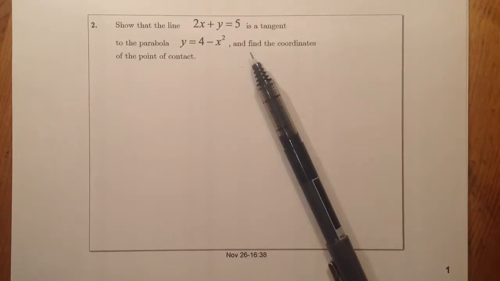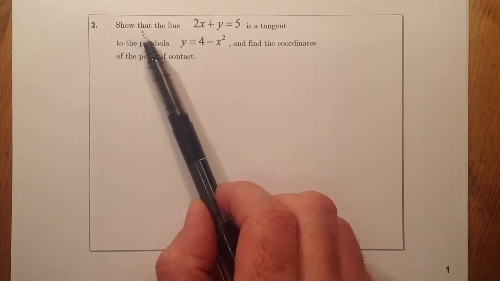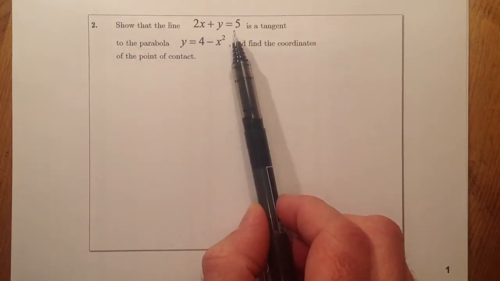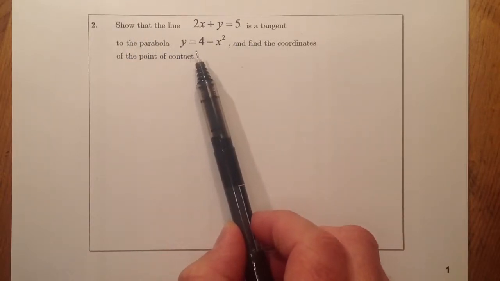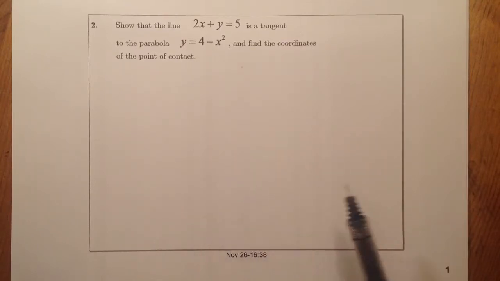Hi, Homework 8, it's question 2, and here we go. We've got: show that the line 2x + y = 5 is a tangent to the parabola y = 4 - x squared, and find the coordinates of the point of contact.